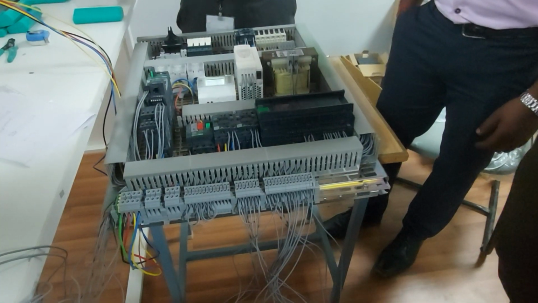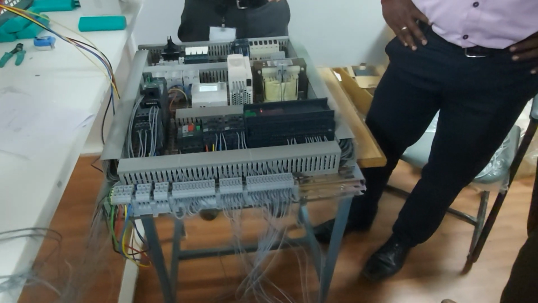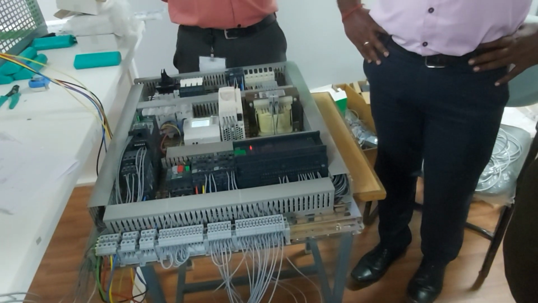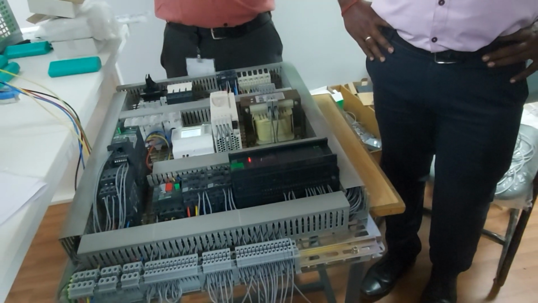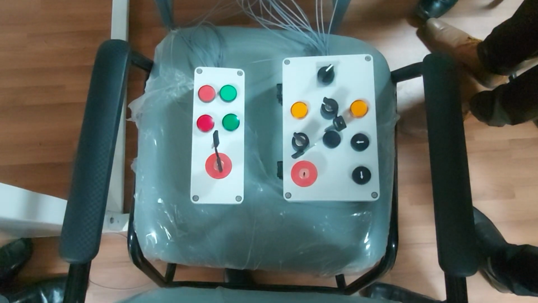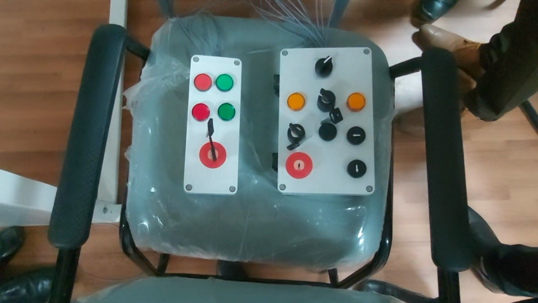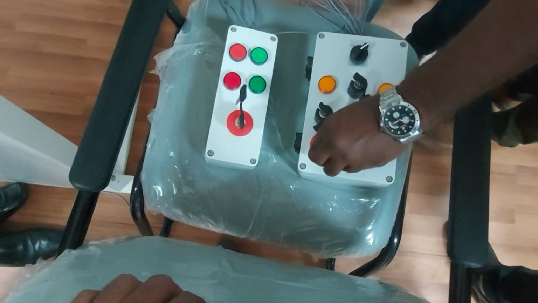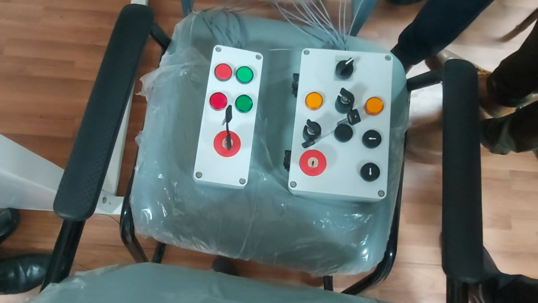So now press the control box emergency. So this is series operation. You can press any one of the emergency switches and the main supply will turn off.